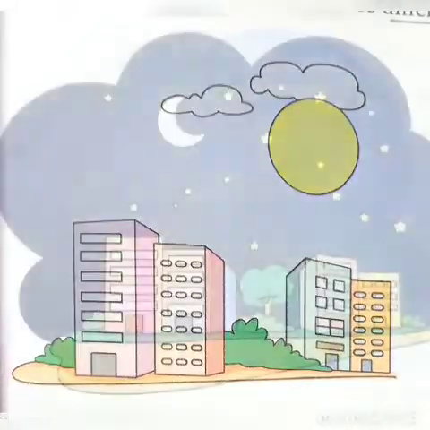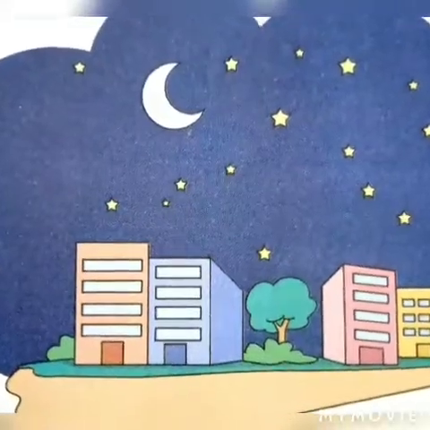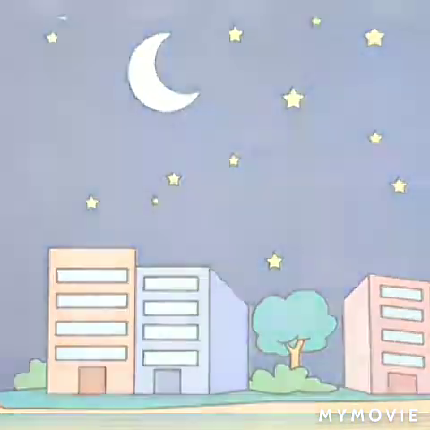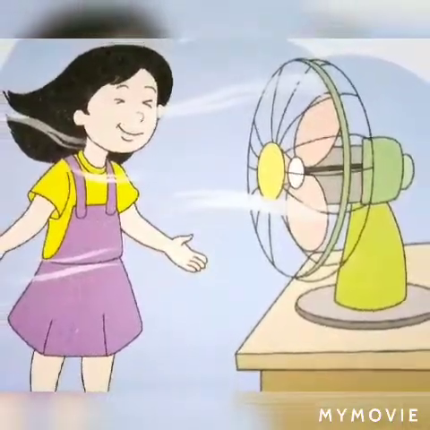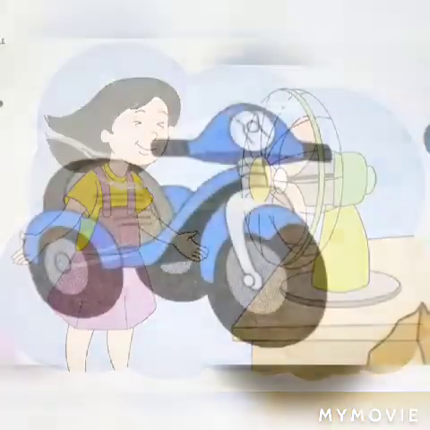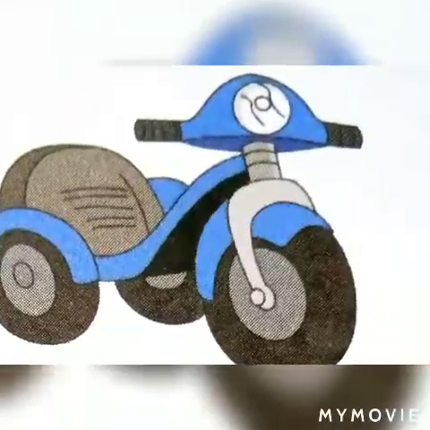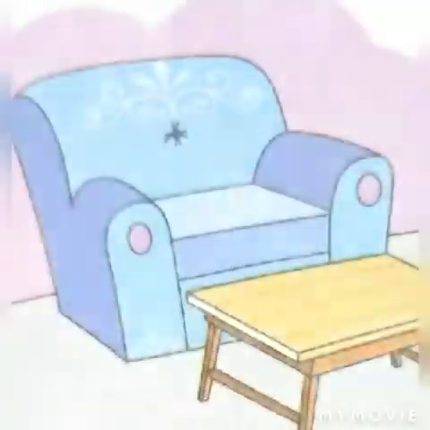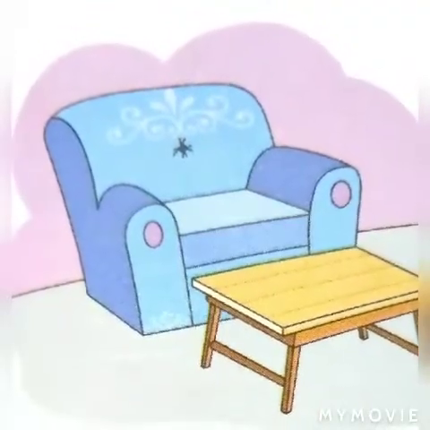Now children, to grow what do we need? To grow we need food. That means we need to eat. And this is the third characteristic of a living thing. Living things eat. Number four, the living things move. We move from one place to another. Without anyone's help, we can move independently. So all the living things move from one place to the other.